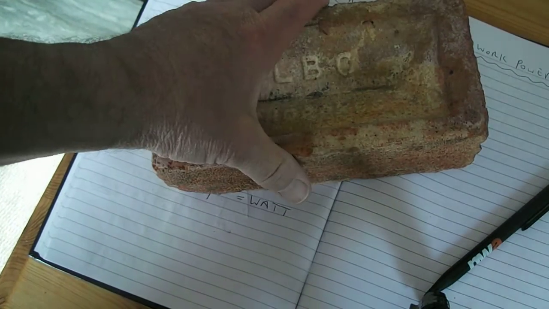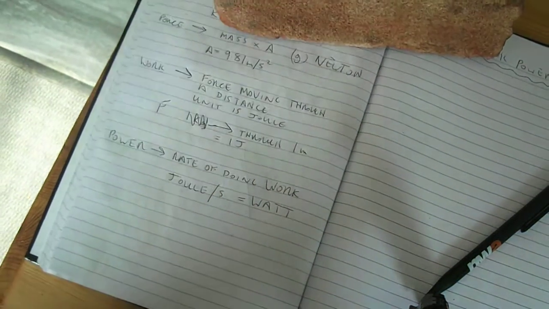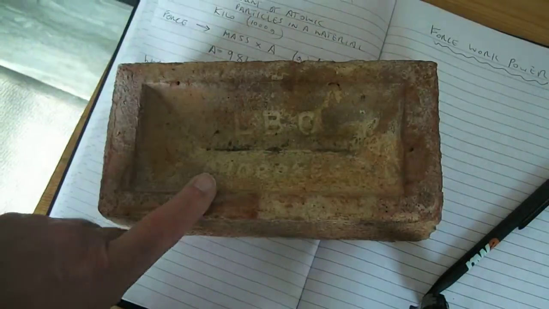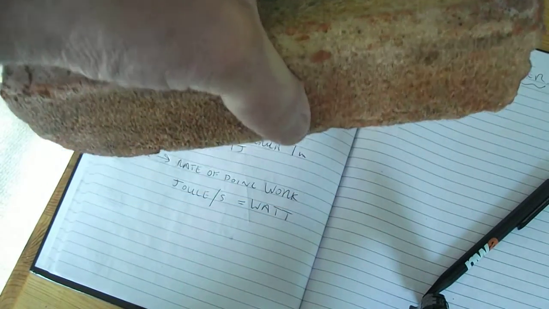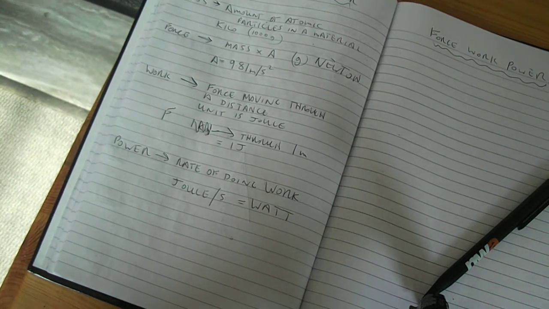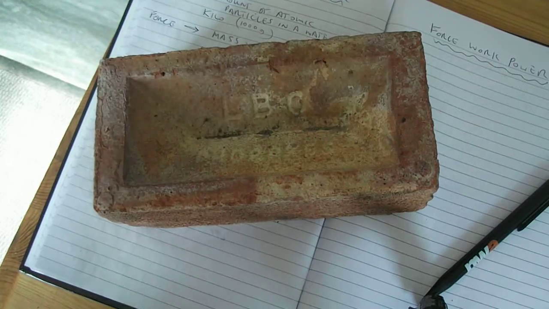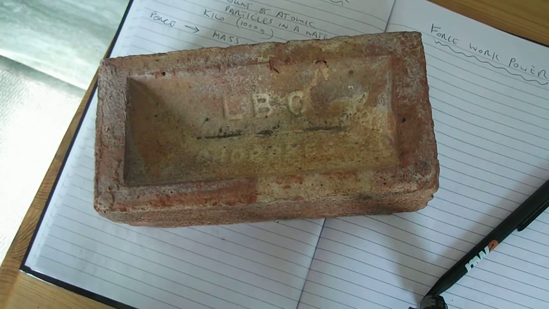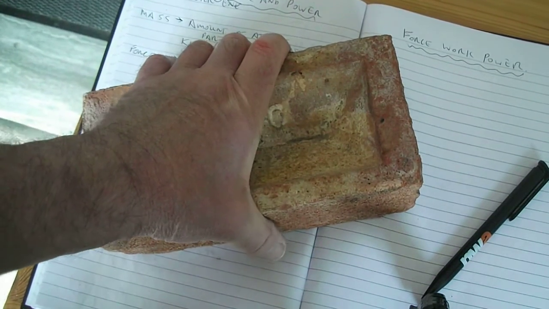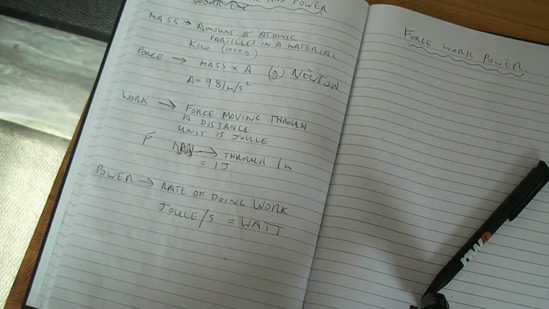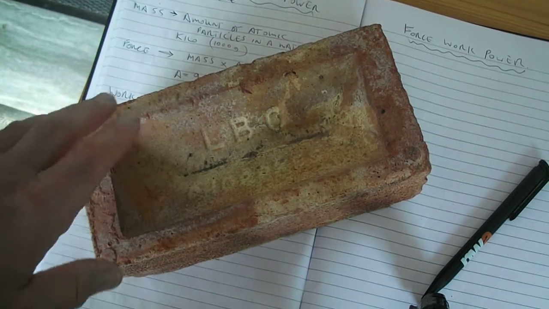Now the other thing we've got to look at now is power, and that's the rate of doing work. So if I move this brick very, very slowly up to 1 meter, then that's what I call a low rate of doing work. If I was to lift this brick up very, very fast, then I've done the same amount of work in a much shorter space of time.